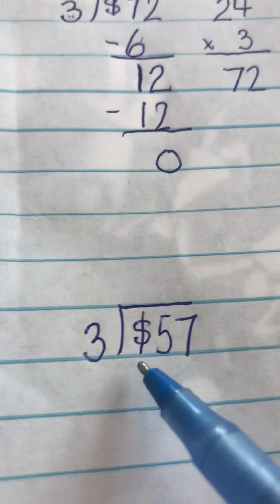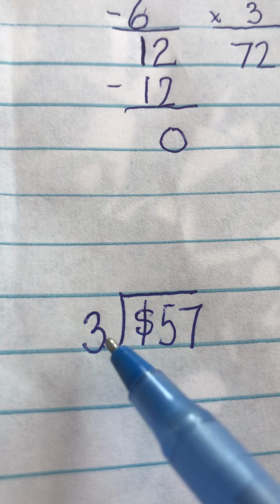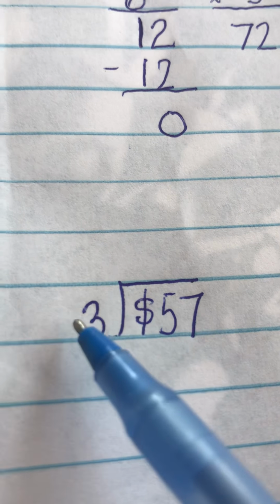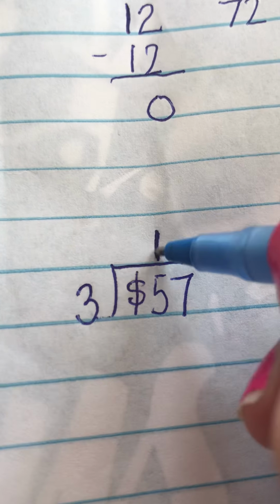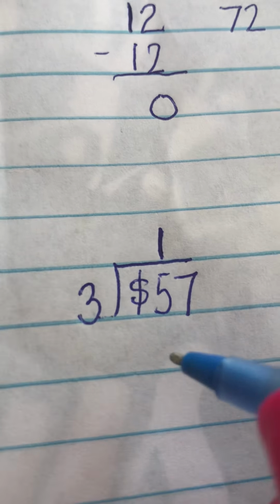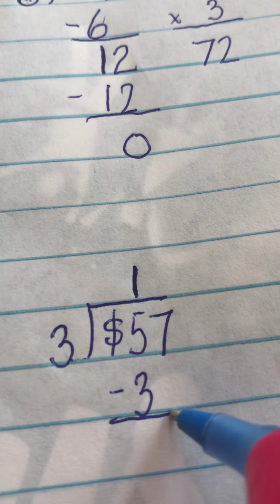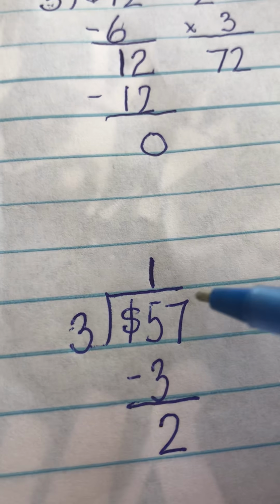All right, so say your 3's. 3 times 1 is 3. 3 times 2 is 6. Uh-oh, 6 is too big. Go back to 3 times 1. 3 times 1 is 3. Where does the 1 go? Up here. 1 times 3 is 3. I just multiplied. Now I subtract. 5 minus 3 is 2. That's too big, so what do I have to do?